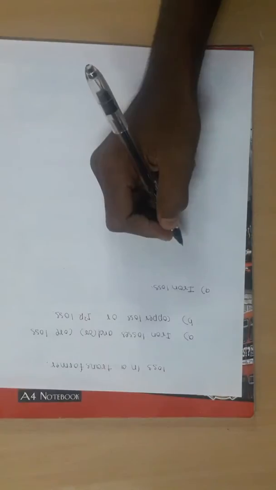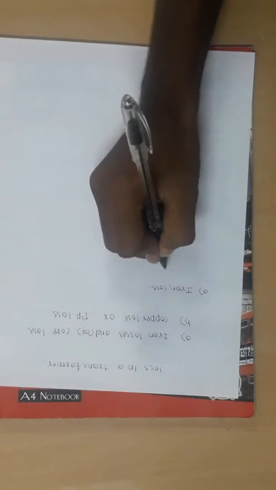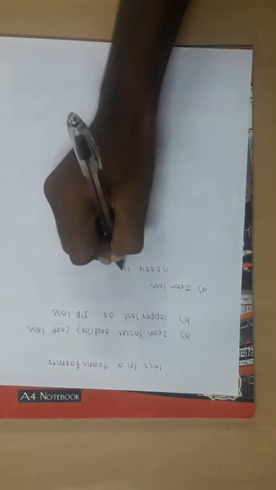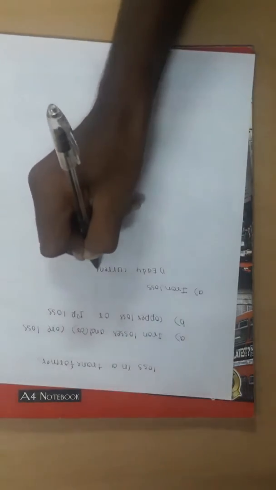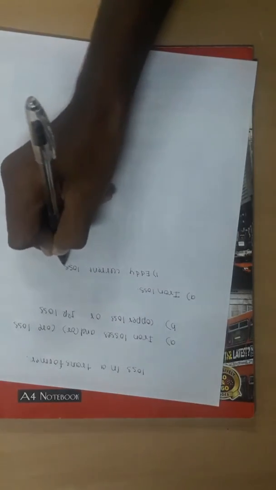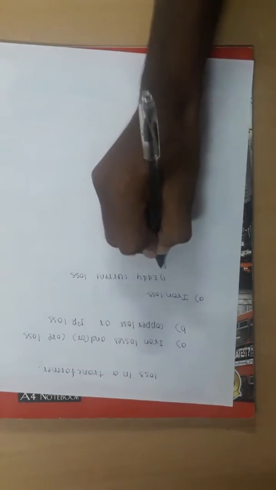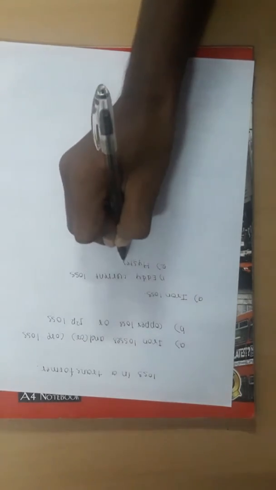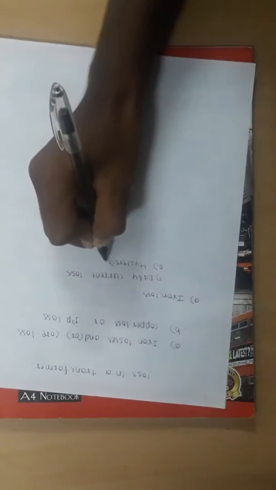In iron loss, again there are two types. First one is eddy current loss and second one is hysteresis loss. So, explanation about eddy current.